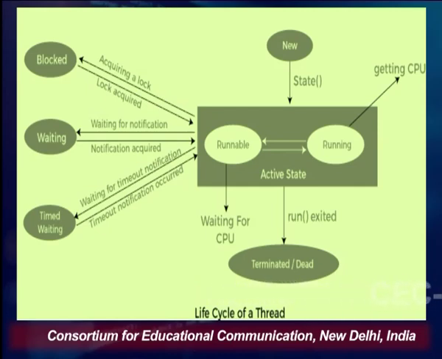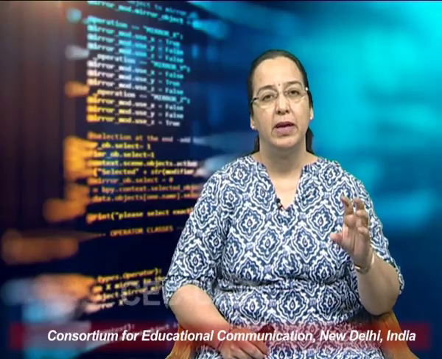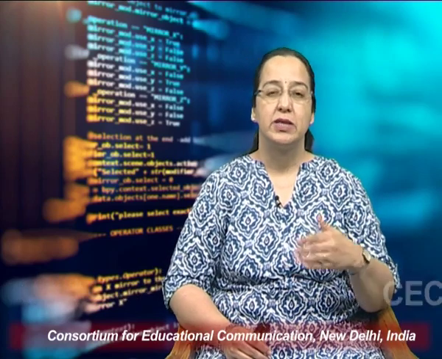Then on the left hand side, we have blocked, that means it could be acquiring a lock. We have seen the concept of locks in the critical section in our operating system lectures. So it has acquired a lock, that means it is being blocked, and then when this lock is released, it comes back to the active state, to runnable within the active state.